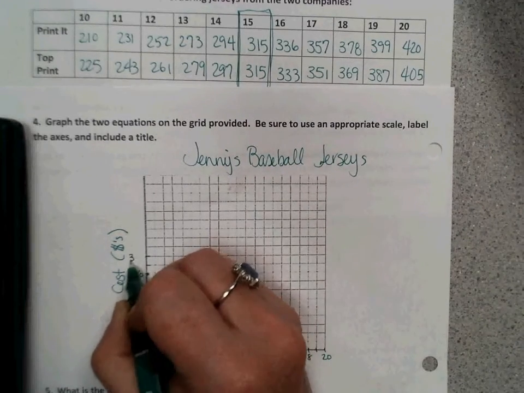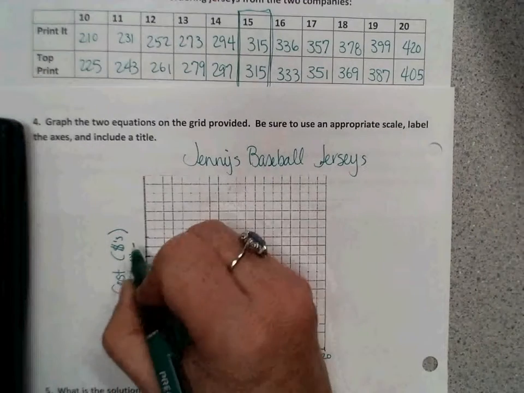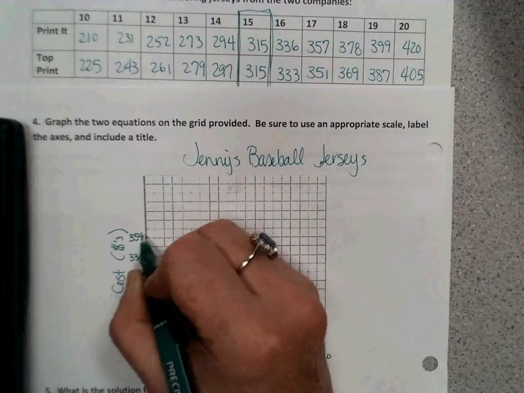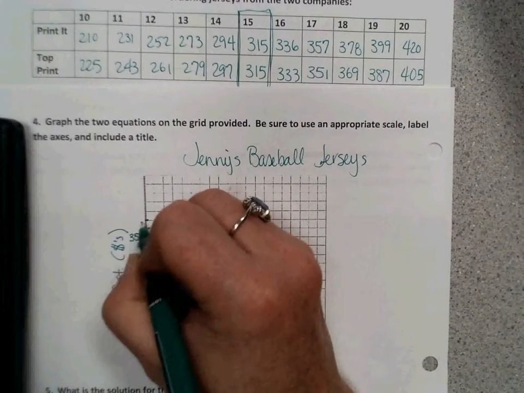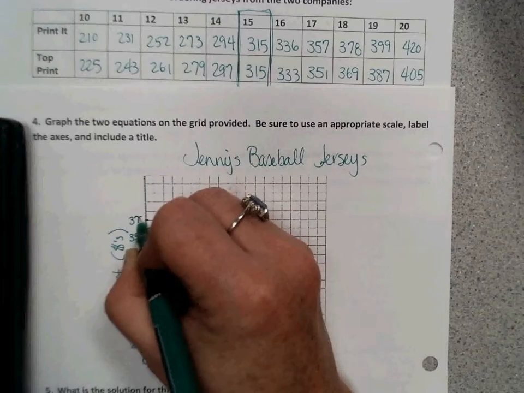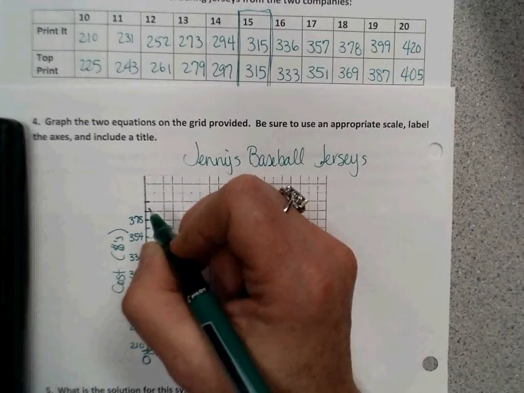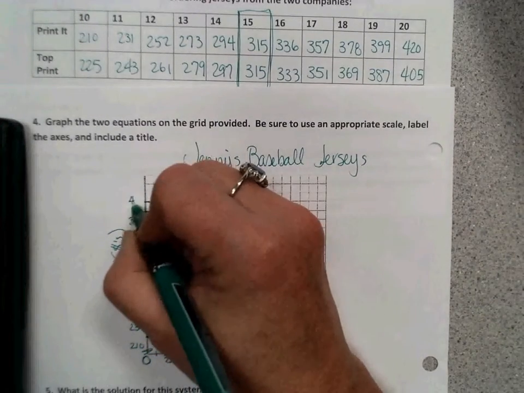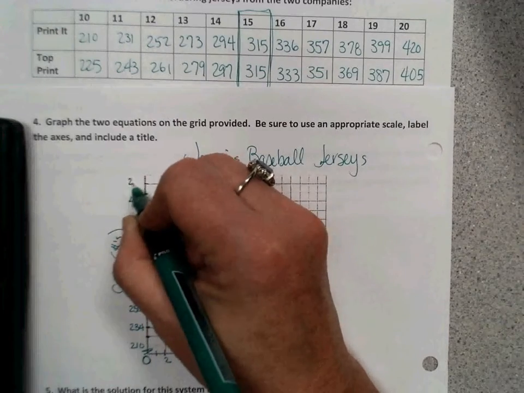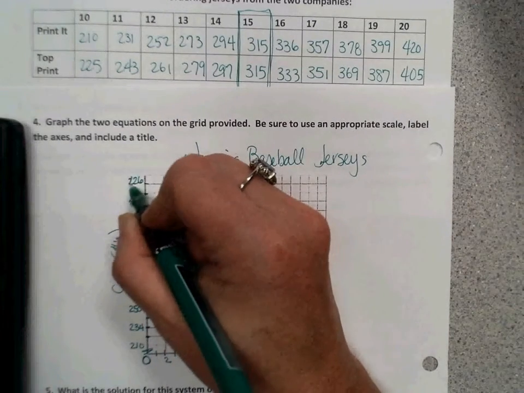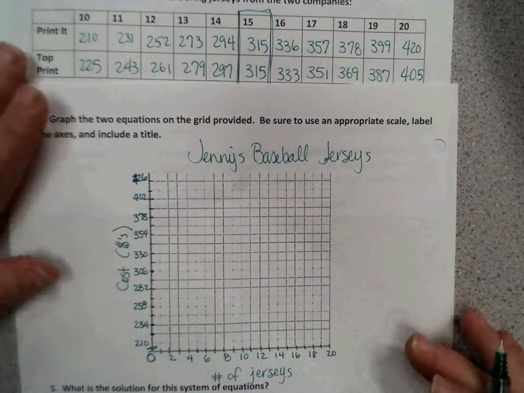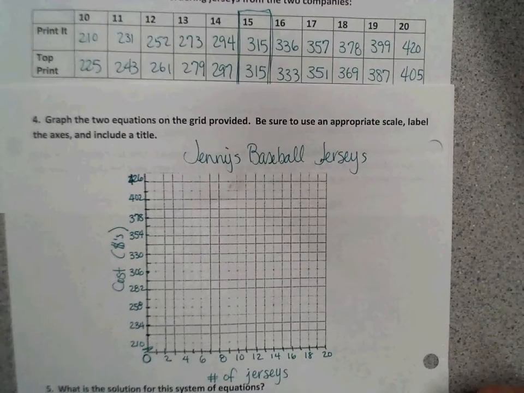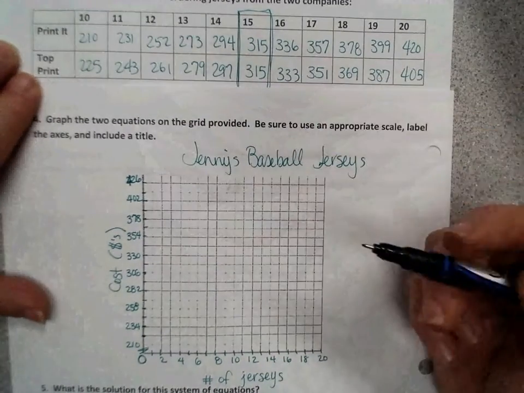This is 306, 330, 354, 378, 402, 426. Oh, I wrote a 2. 426. Okay, that covers all of my costs there.